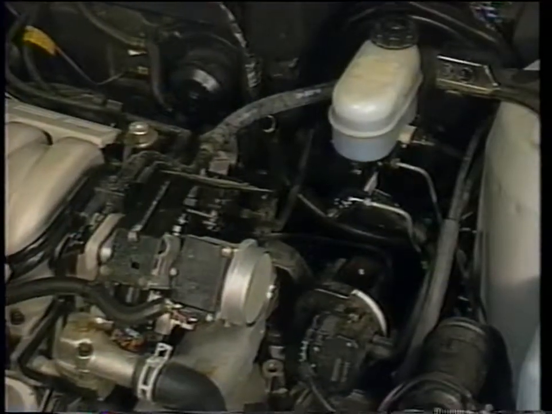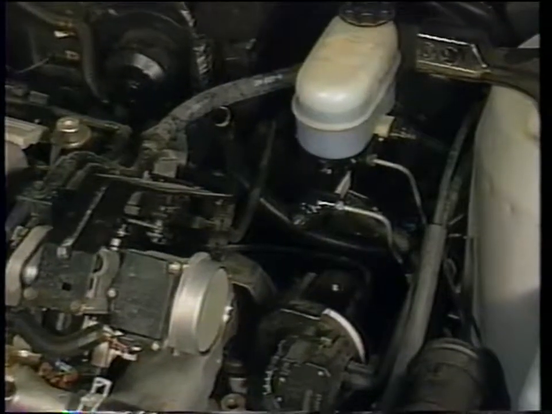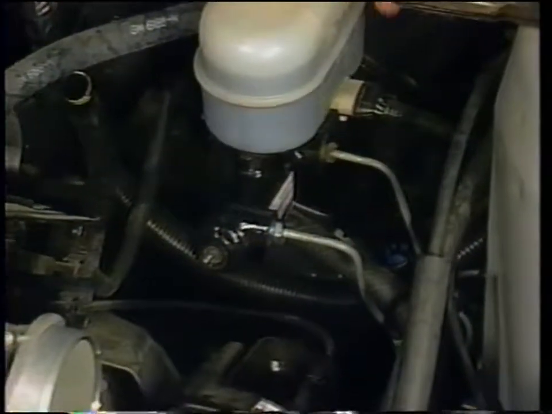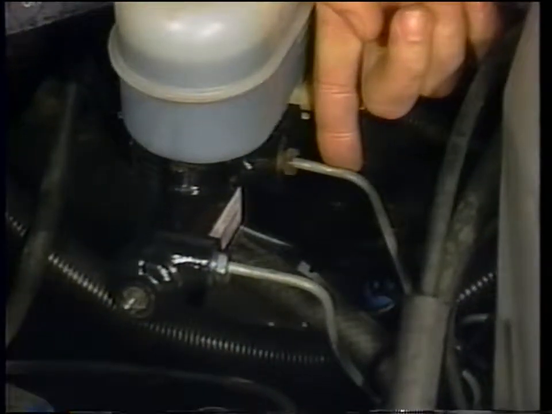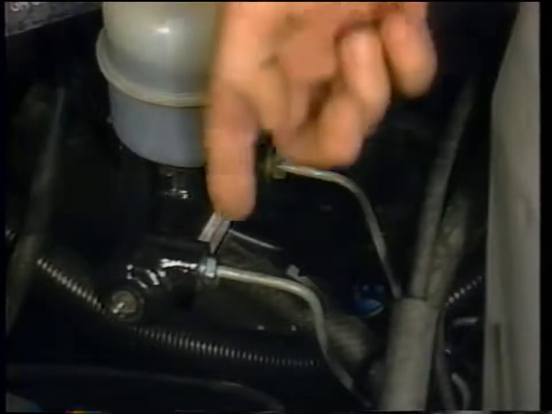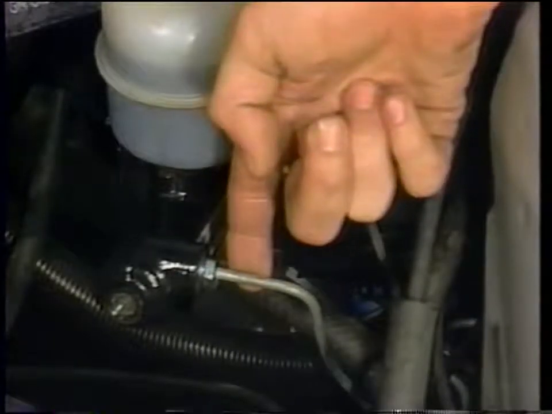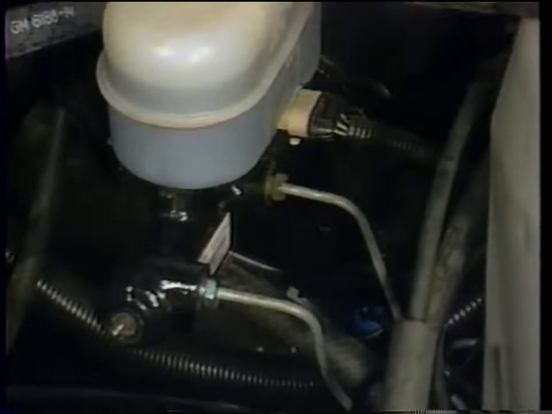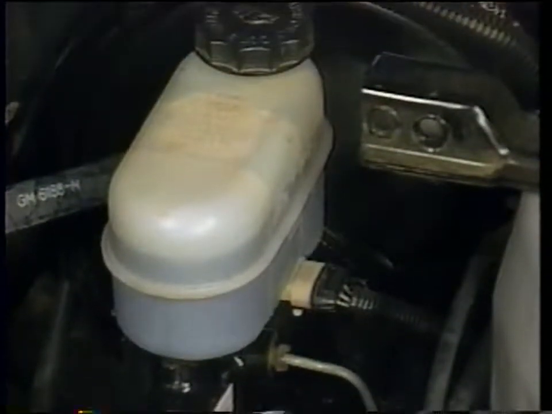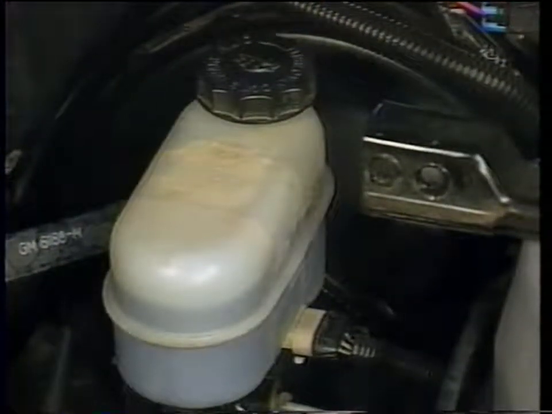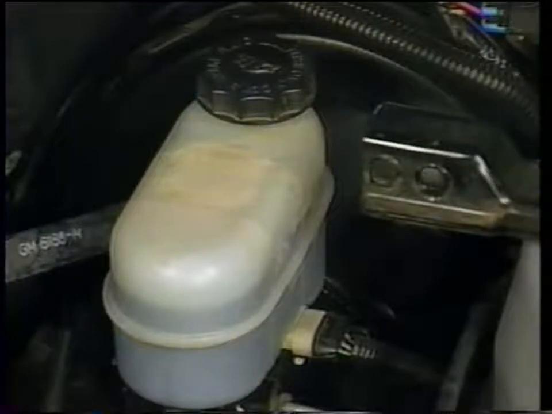The master cylinder is a conventional tandem design with a conventional vacuum power booster. The brake system is split diagonally, so the primary or rear master cylinder piston pumps fluid pressure to the right front and left rear brakes, while the secondary or front piston operates the left front and right rear brakes. The master cylinder is not rebuildable and must be replaced as an assembly if defective. The cap and reservoir can be serviced separately, however.